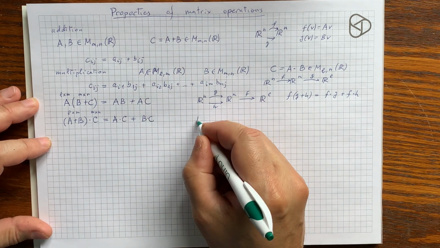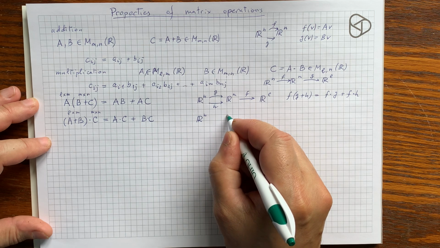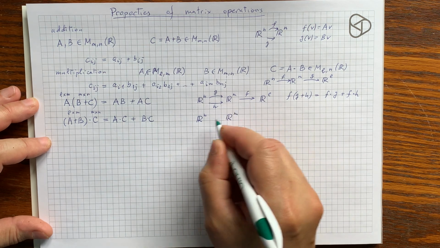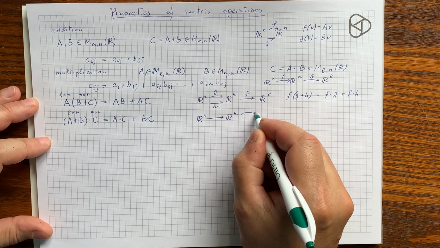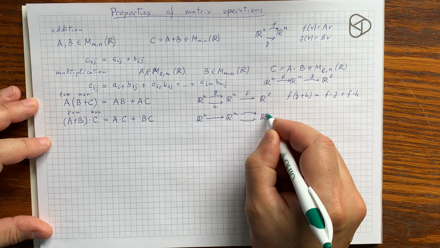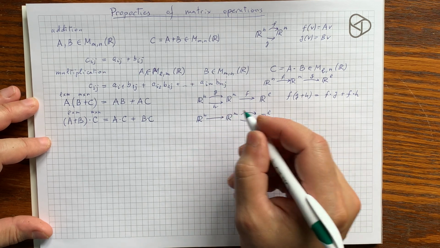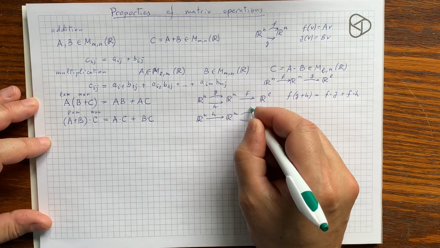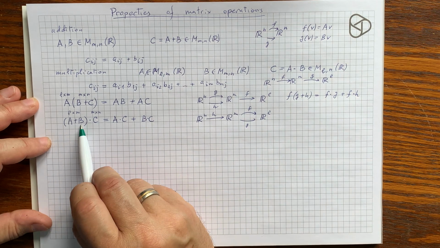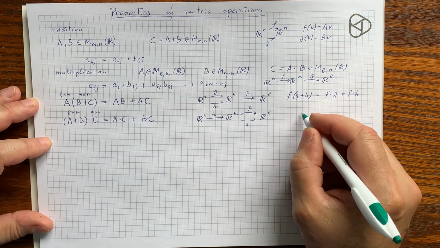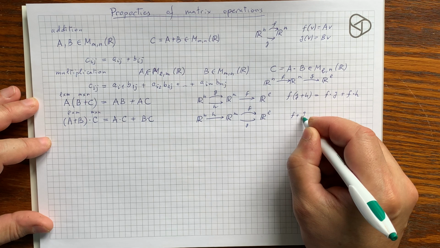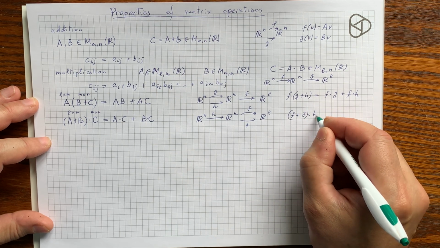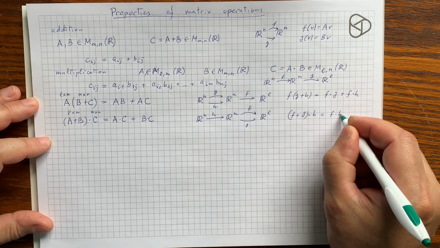And this time we have a different situation, but similar to the one before. We have one map followed by the two, and if, say, this is H with matrix C, and these are F and G with matrices A and B correspondingly, then again, computing the sum and composing it with H is the same as computing the sum of two composites.